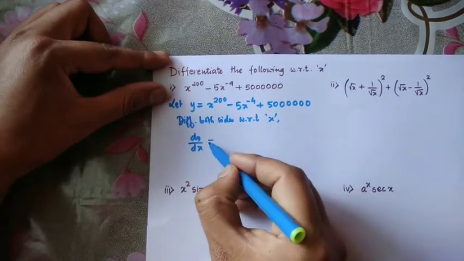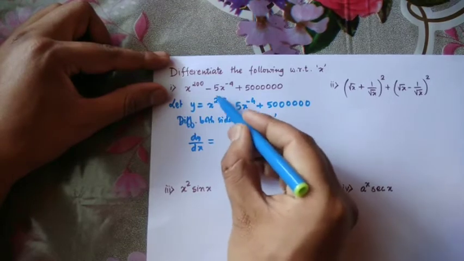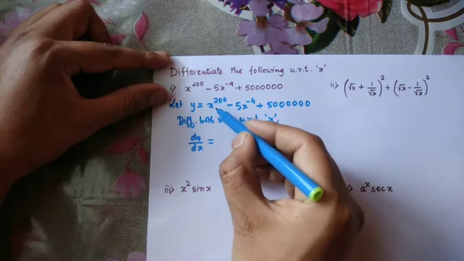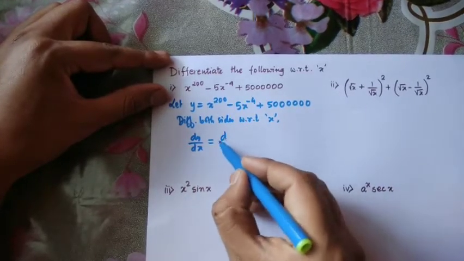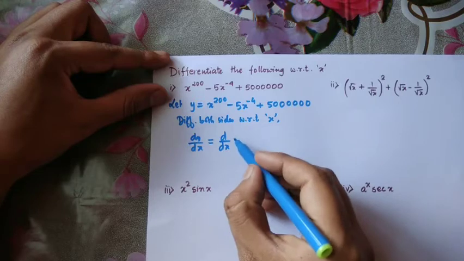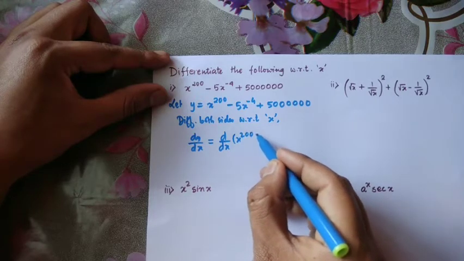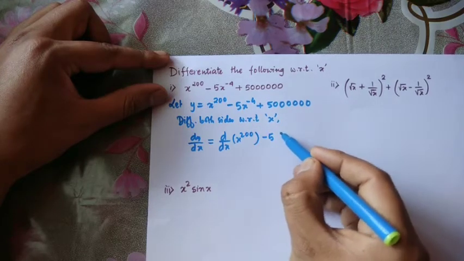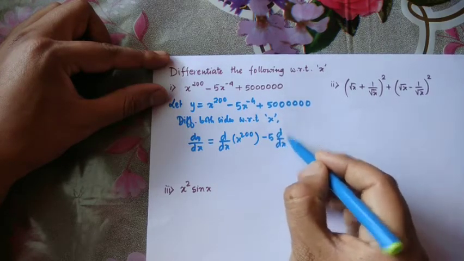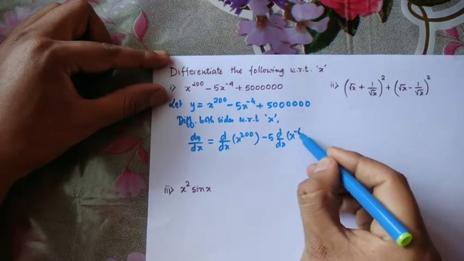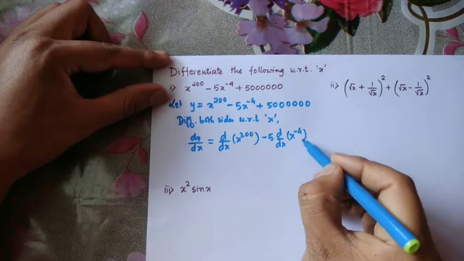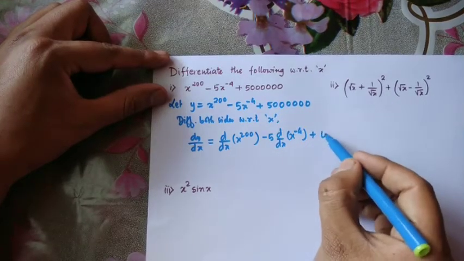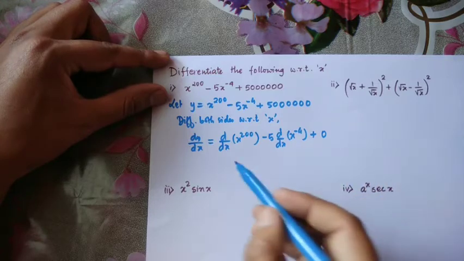When you differentiate y, then you'll have dy by dx equals, now if you see only this one, this is x to the power n. Let me write the full thing for once: d by dx of x to the power 200. Now minus 5 is a constant, so it can be taken outside, so d by dx of x to the power minus 4. Plus, now d by dx of this constant will be 0. Now let us simplify this further.